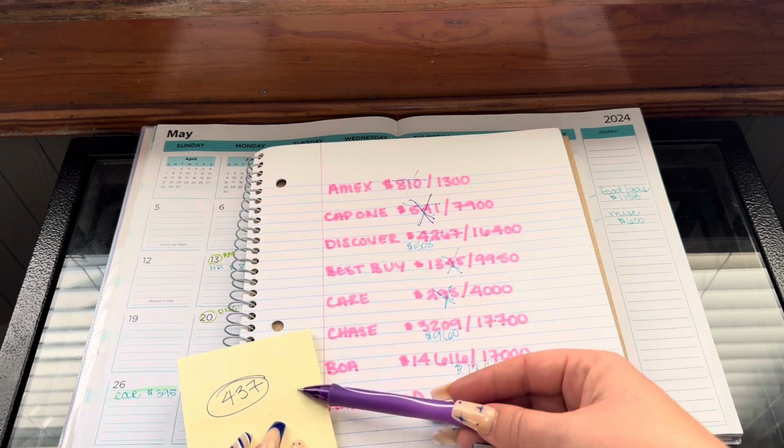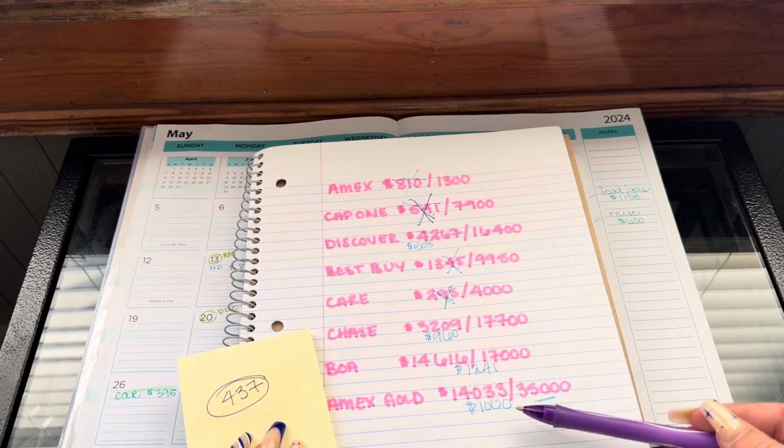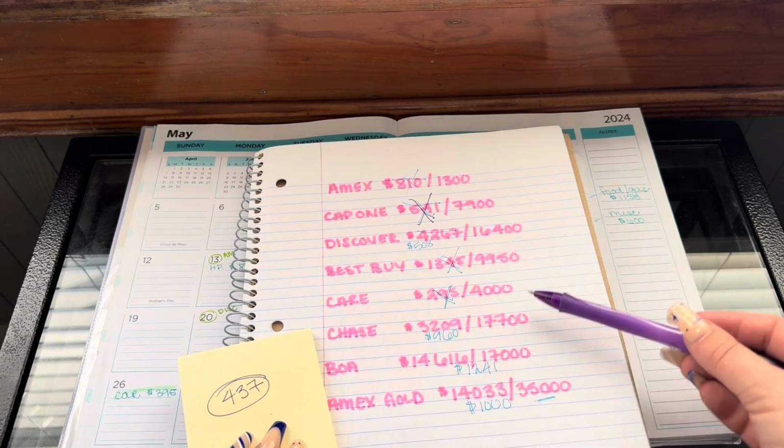Just make sure once you go in and spend that amount that you stop spending. That way you make sure that these balances are actually going down, and they should be going down very quickly.